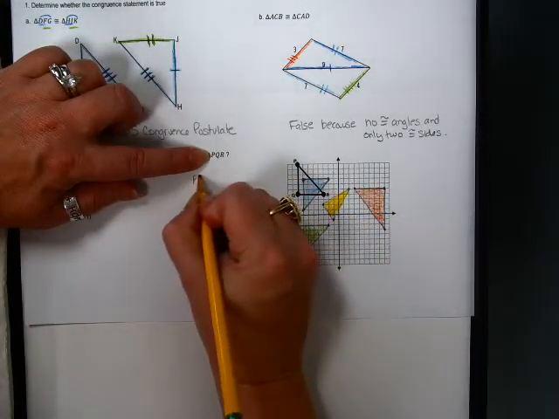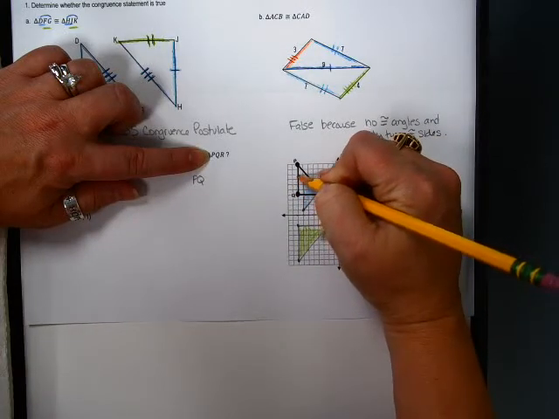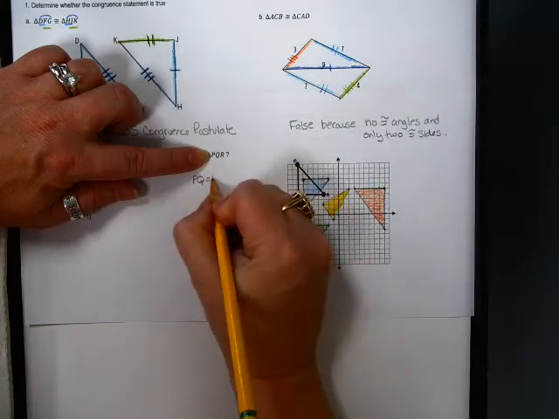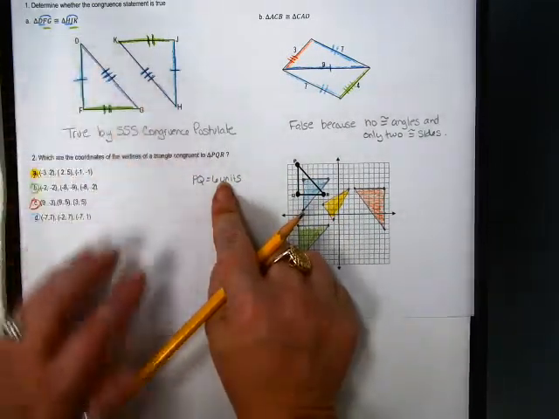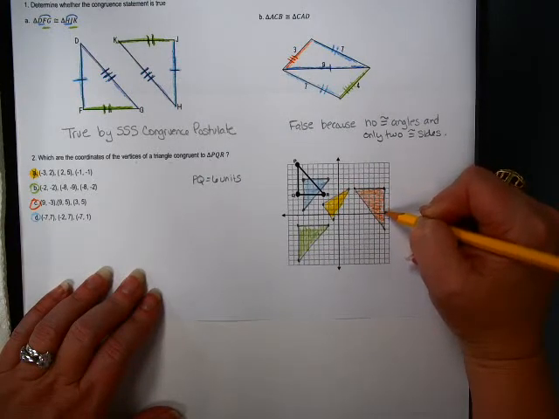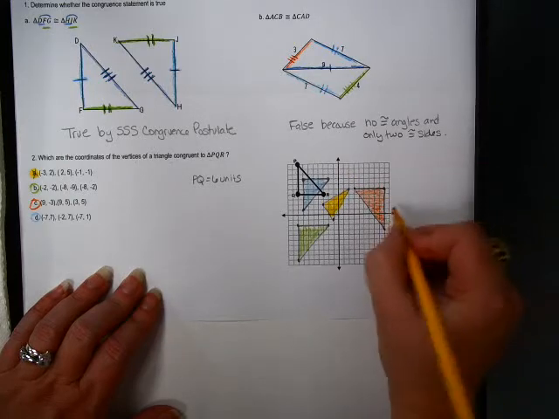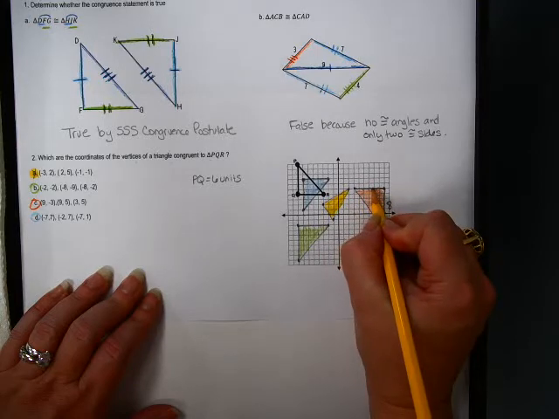So PQ, from P to Q, that's going to be 1, 2, 3, 4, 5, 6. So that's 6 units. Going by this alone may not be enough, but let's take a look. This one here, 1, 2, 3, 4, 5, 6, 7, 8. This one has 8. This one is 1, 2, 3, 4, 5, 6.